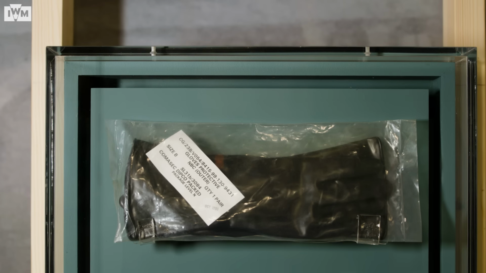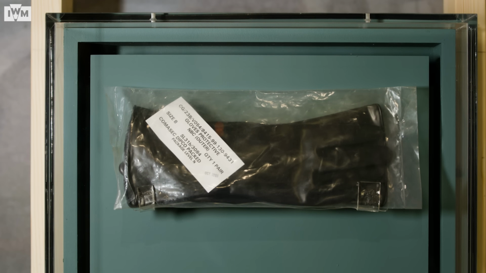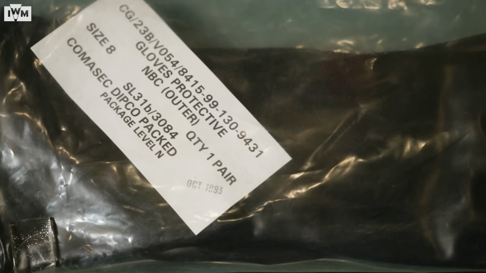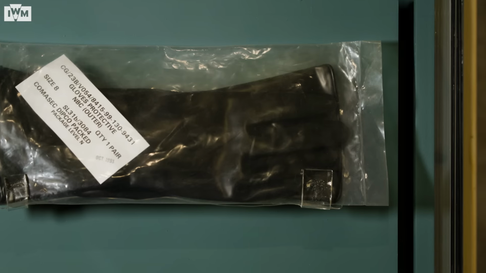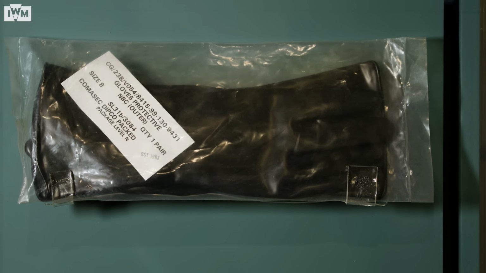This negative perception was further compounded by coalition forces not being able to find any weapons of mass destruction. These nuclear, biological and chemical protective gloves were issued to a member of the Iraq Survey Group, whose role was to search for weapons of mass destruction post-invasion in 2004. No such weapons were found, and they remain unused and still in their original packaging.